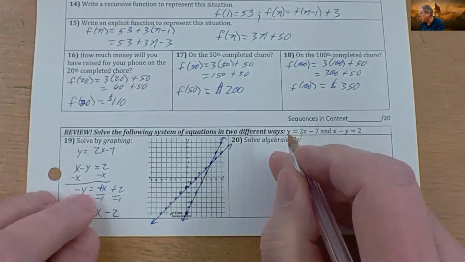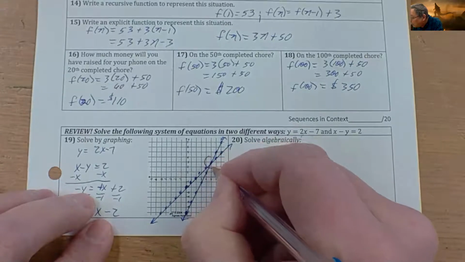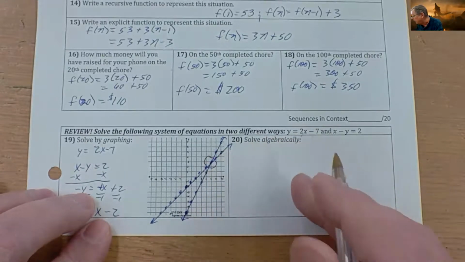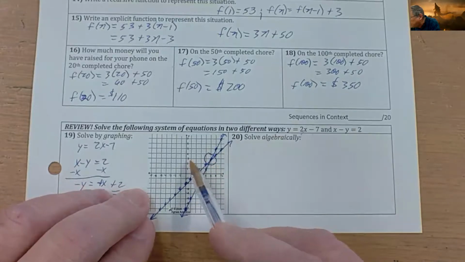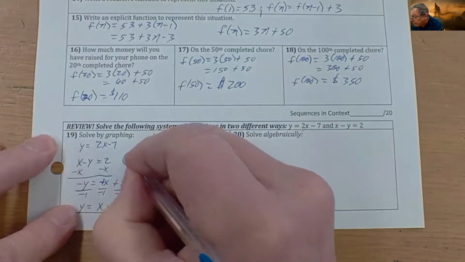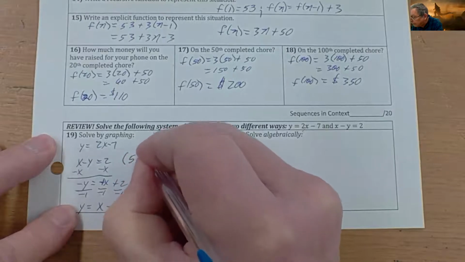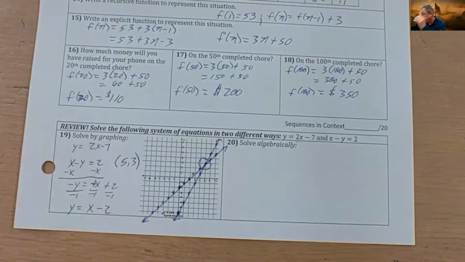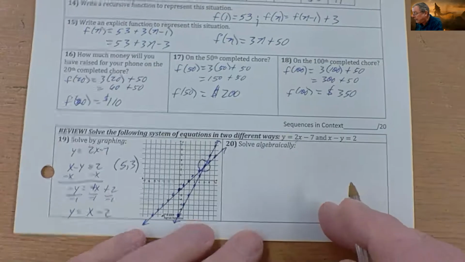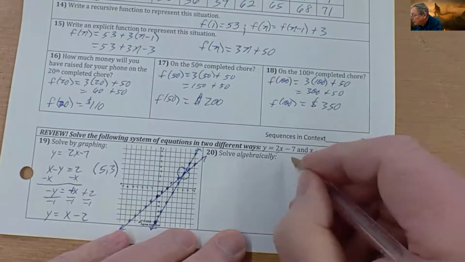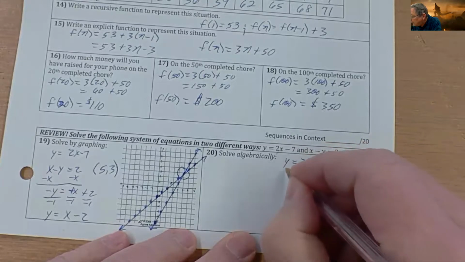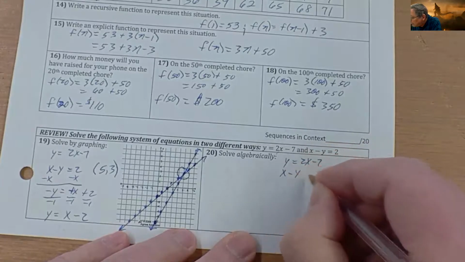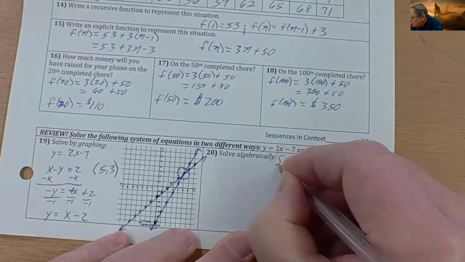And you can see where they cross. Right there, at, what is that, 5, 3. Okay, and then it says solve algebraically. So over here we have y equals 2x minus 7 and x minus y equals 2. There's our system.